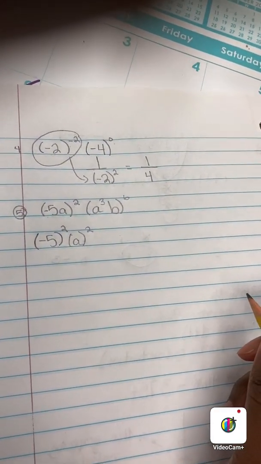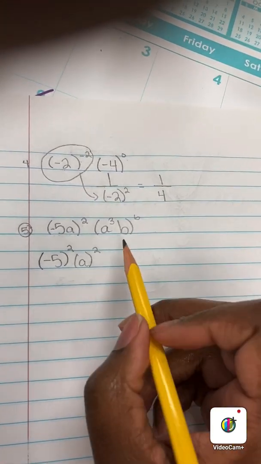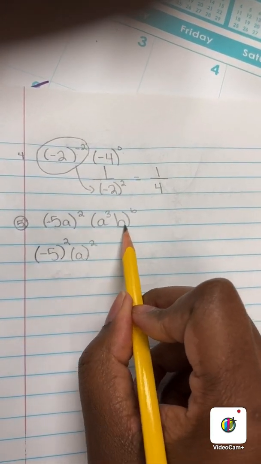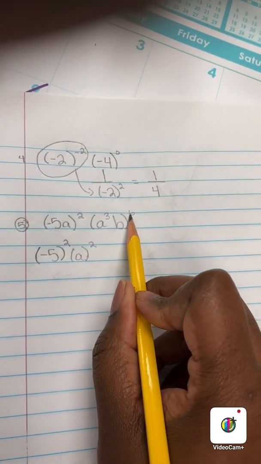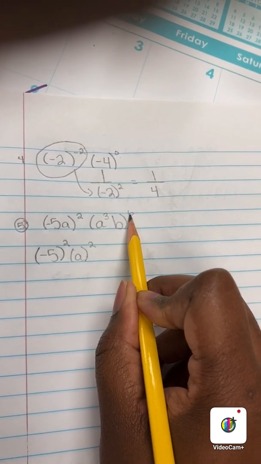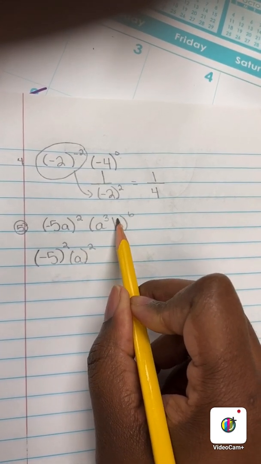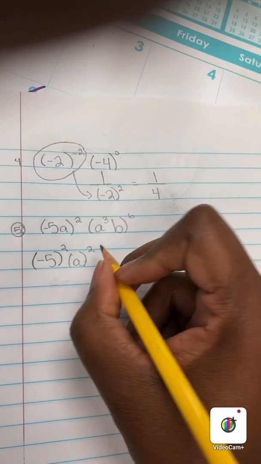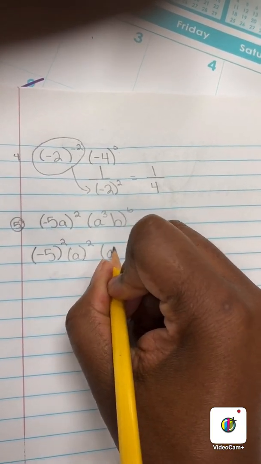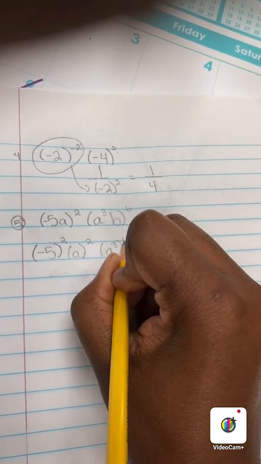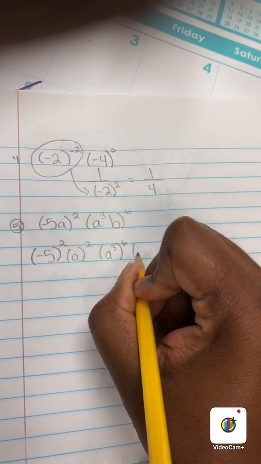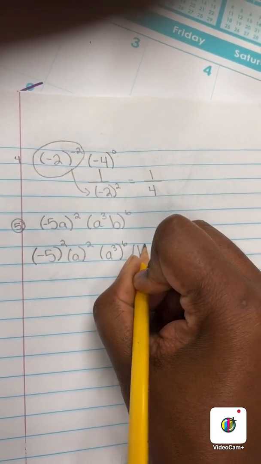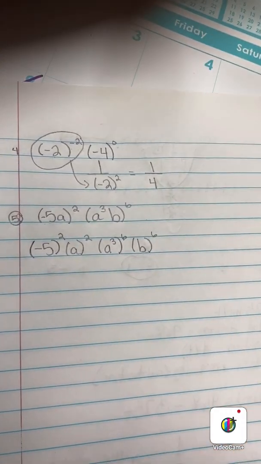I've taken care of that one. So now let's look at this. The same thing happens. I have to take this power of 6 and raise it to everything inside of the 2nd parenthesis. So I have a cubed to the 6 times b to the 6.